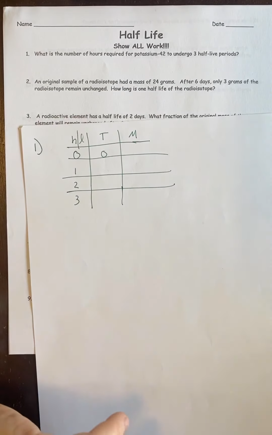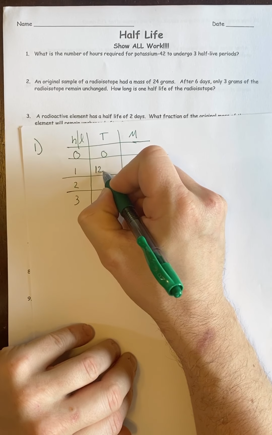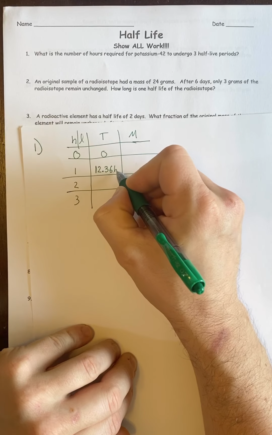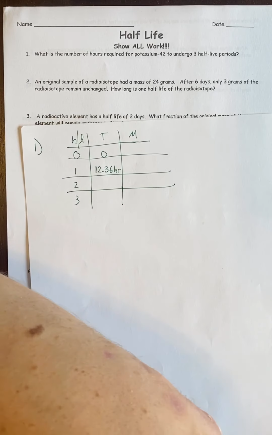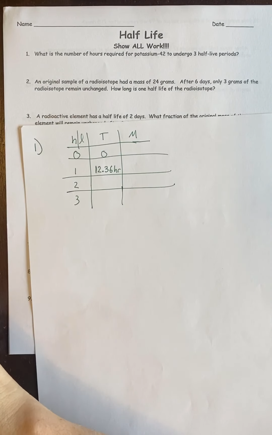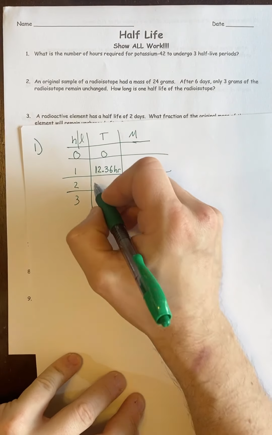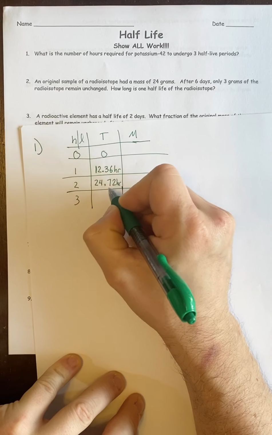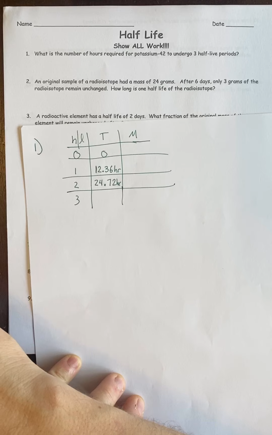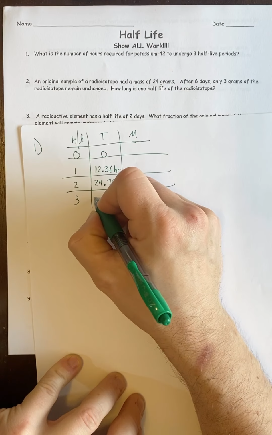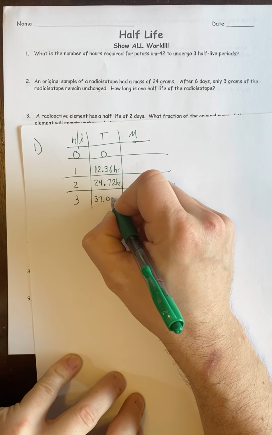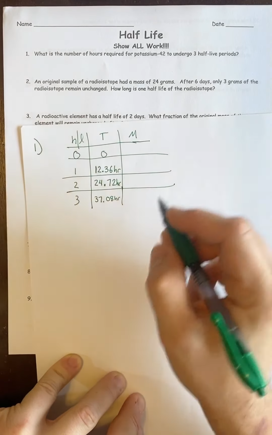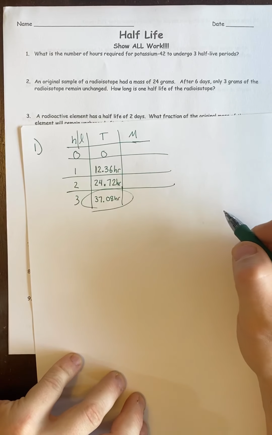So one half-life is 12.36 hours. So the next half-life is going to equal 24.72 hours, and then the next one is going to be 37.08 hours. So 3 half-lives will take that many hours, and we're done.